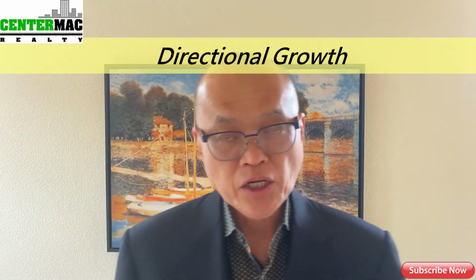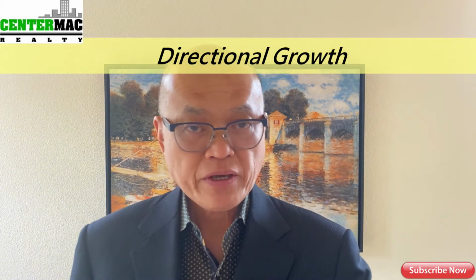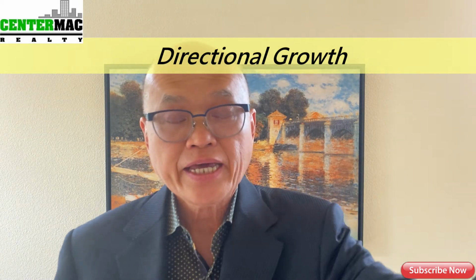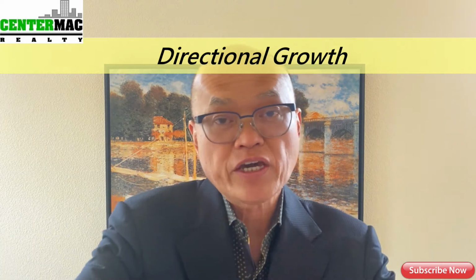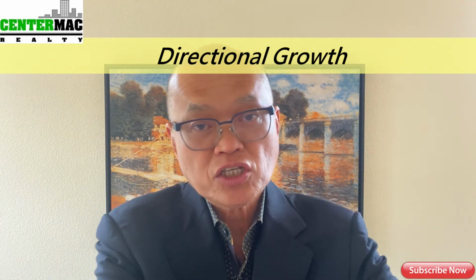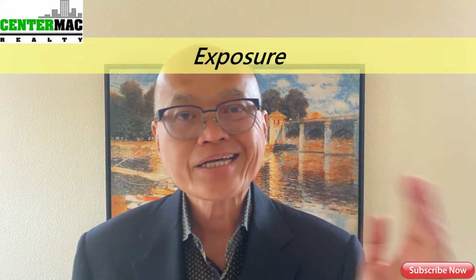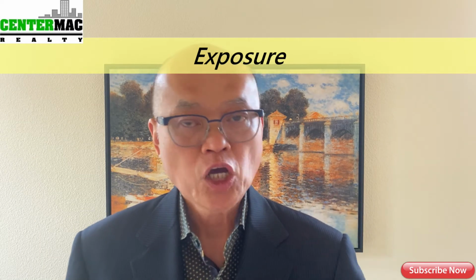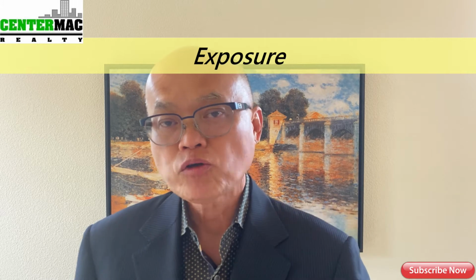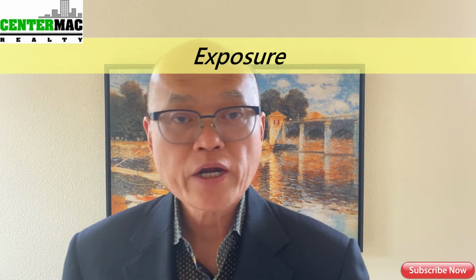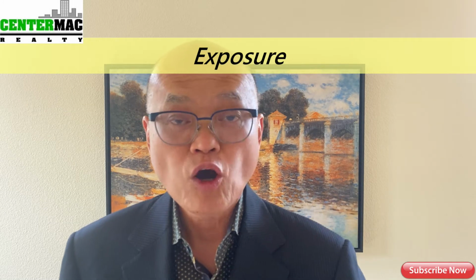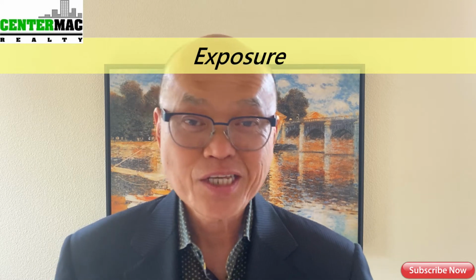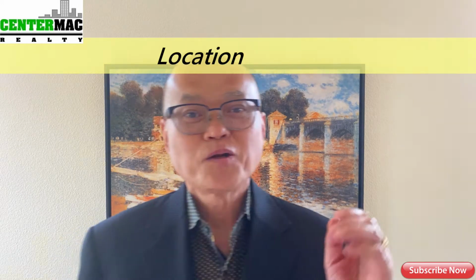Directional growth. Generally, property values tend to move up in an area where the population is moving, where there is an increase in the population. Exposure. Resort operators normally do not like windy areas because people that go to resorts don't want to be sitting down at the pool where the wind is blowing in your face all the time. Location.